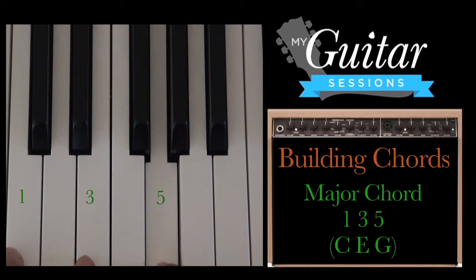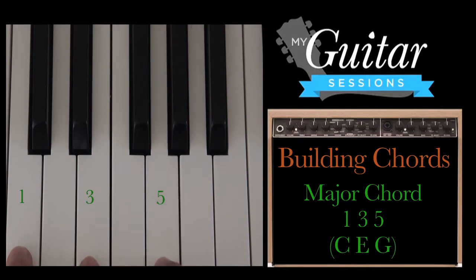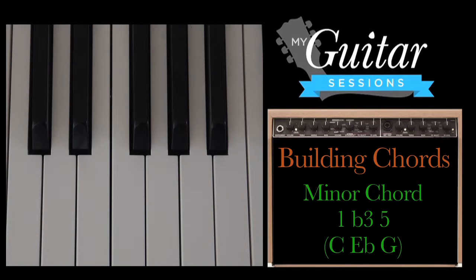1, 3, 5. So remember that. This is the 1st of the chord, the 3rd of the chord, and the 5th of the chord. So if we were to do it in a different key, we would take the 1st, the 3rd, and the 5th degree of that key in order to spell that major chord. All right, now let's look at a minor chord.